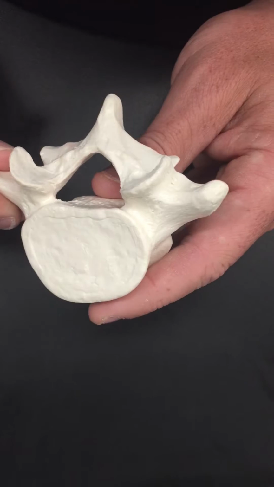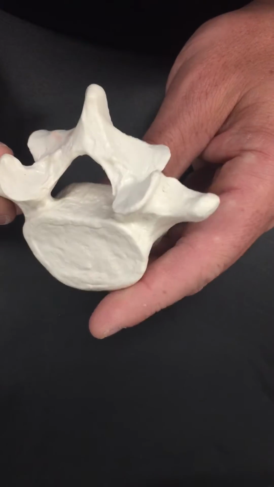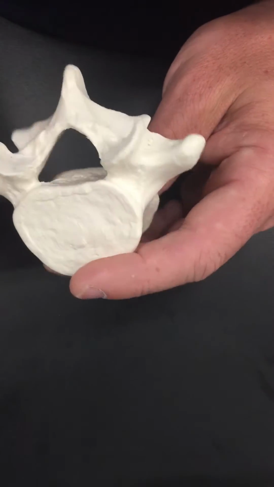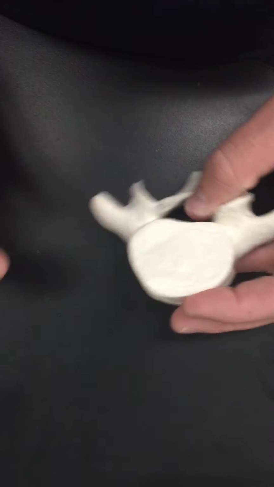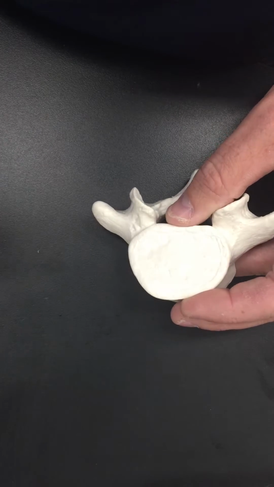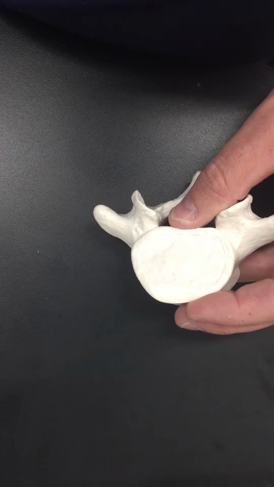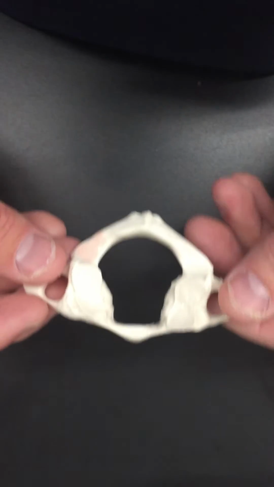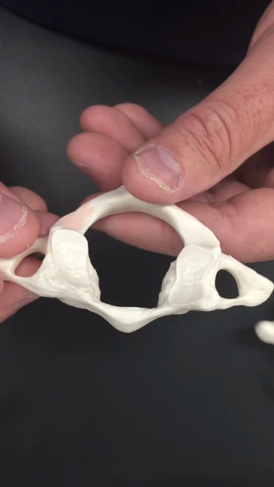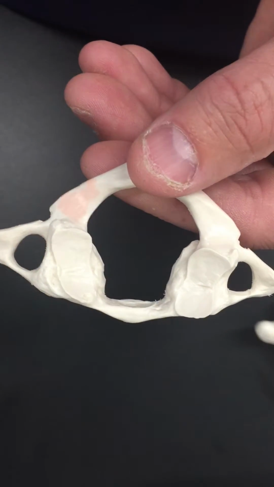Now, on your list, the superior articular process, and then I have the term facet in parentheses afterwards. Facet is going to be a flat surface that will form a joint, and process is something that sticks up or protrudes. So they are technically two different things, but for our purposes, we're going to sort of keep them the same.